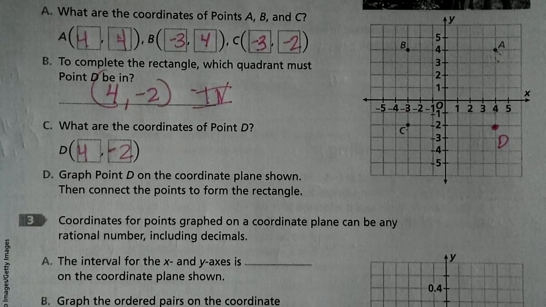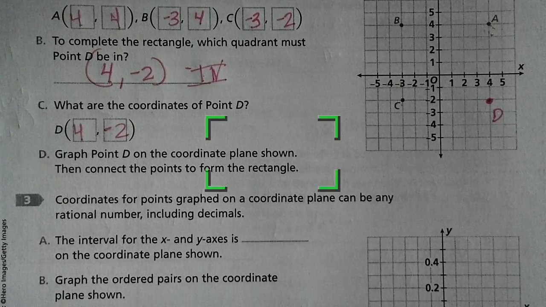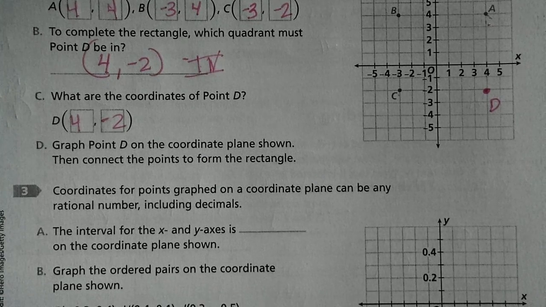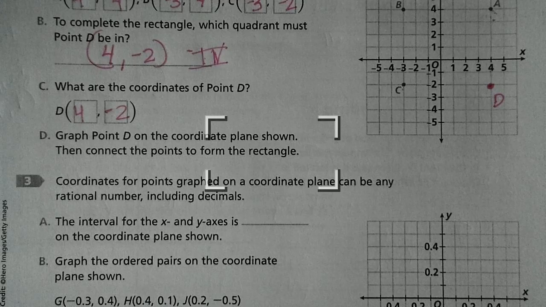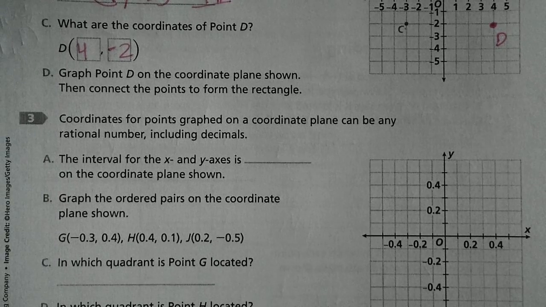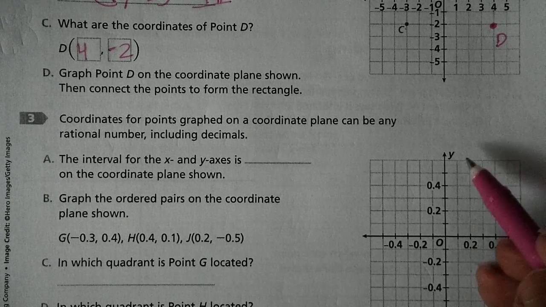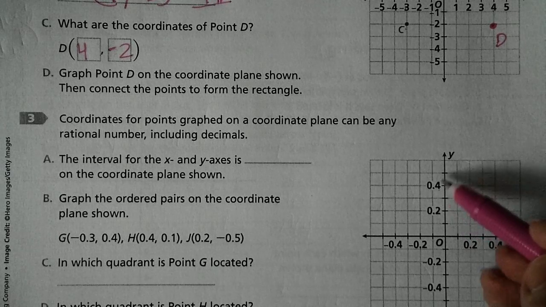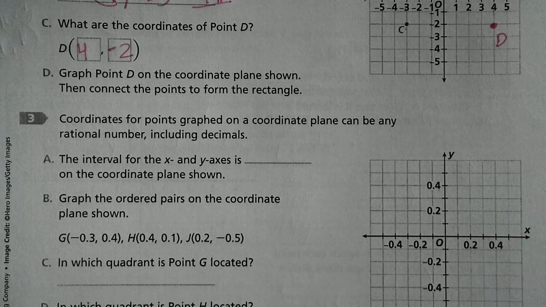All right. So number 3 says coordinates for points graphed on a coordinate plane can be any rational number, including decimals. The interval for the x and y axis is blank on the coordinate plane. So we need to look. As you can see, only the 2/10 is labeled.